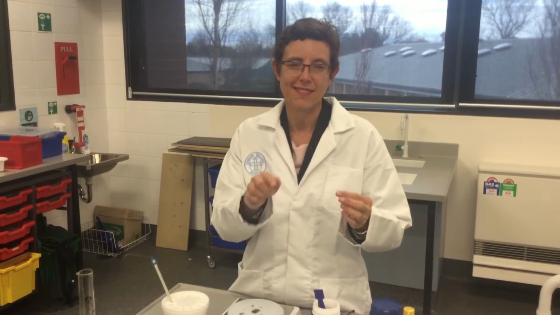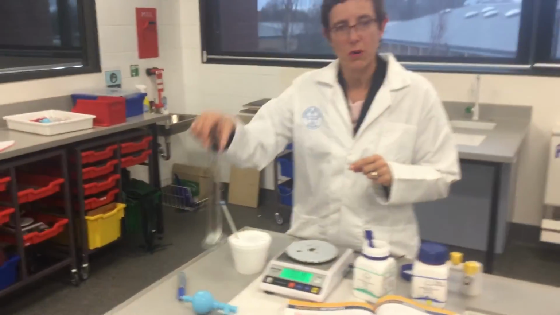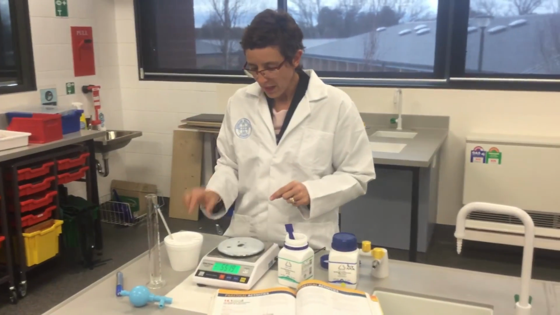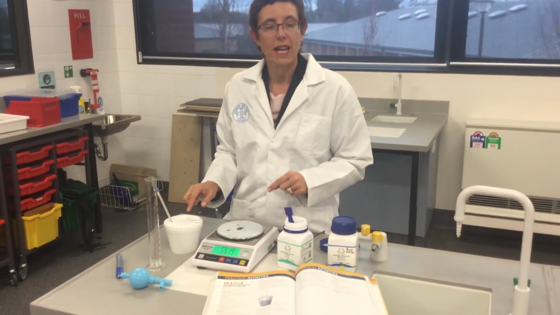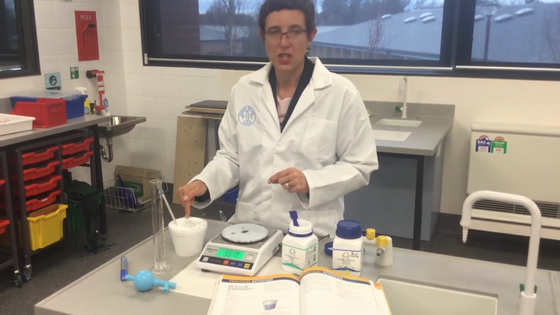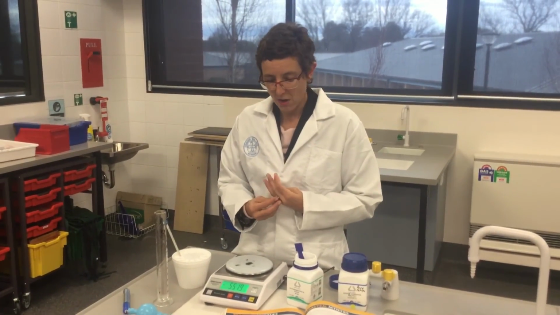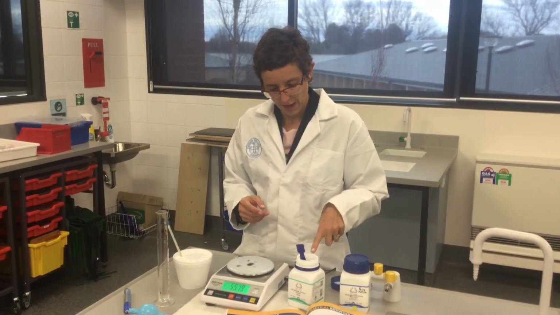H equals mcΔT, and I have the mass of water, which is 50 grams, the c, which is the specific heat of water, 4.2, and a change in temperature, which would be 3, 4, 5, or 6 degrees, and calculate the heat of solution for my potassium nitrate and the sodium hydroxide.